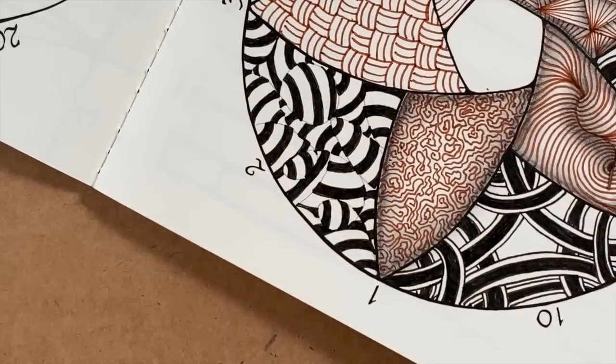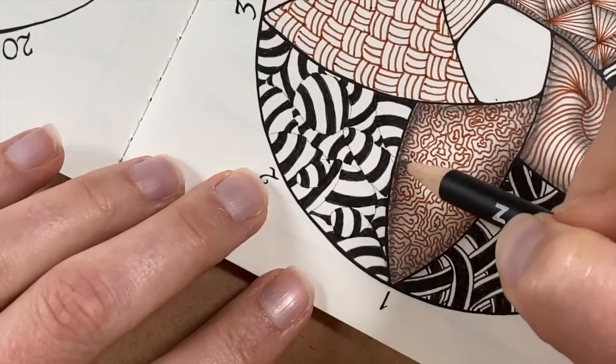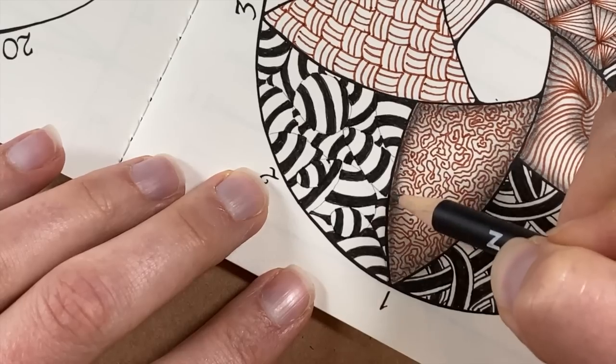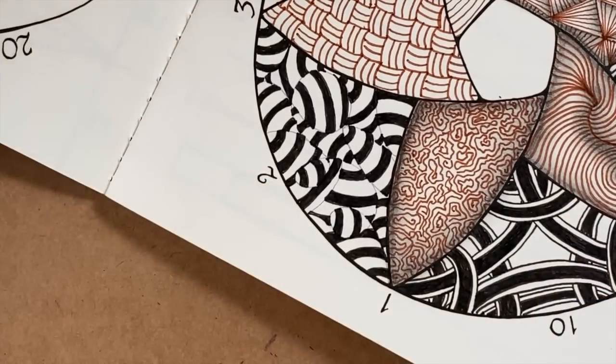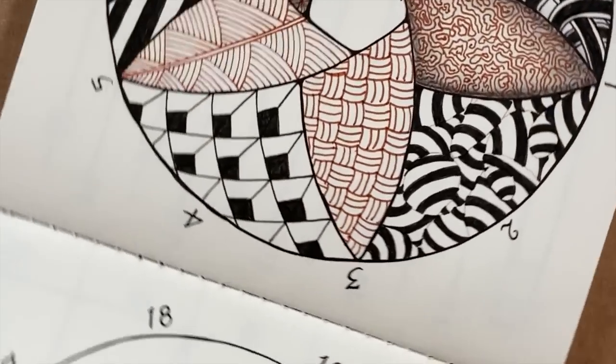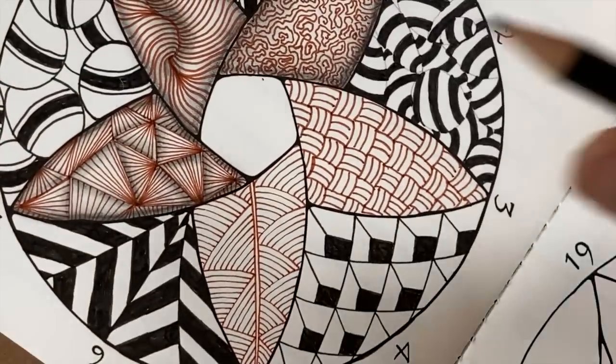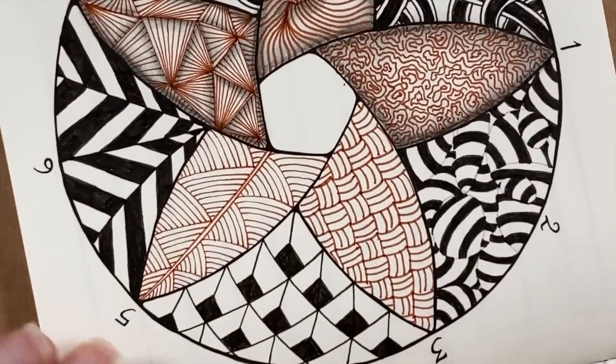Oh, that looks great. With these texturing tangles, the shading is really nice. Even just basic shading adds a really cool effect to it. Nice. All right, with Kikko, I think I'm going to do a similar thing. I think I'm just going to play with the edges here.